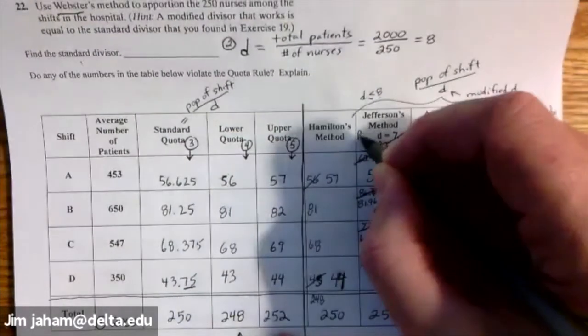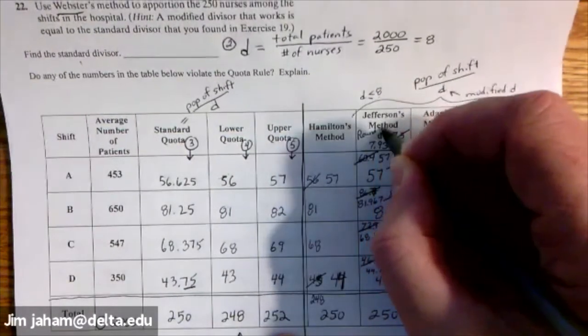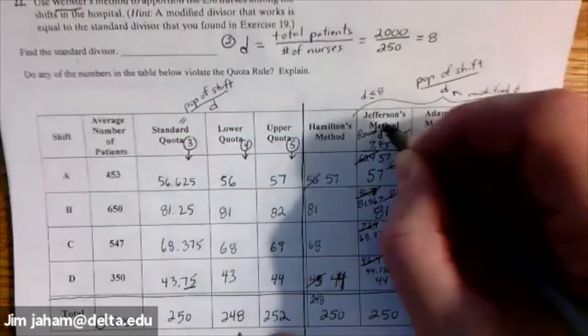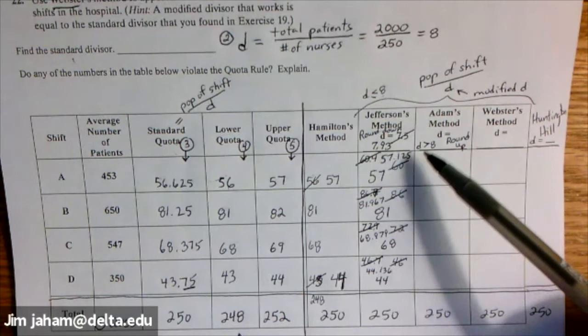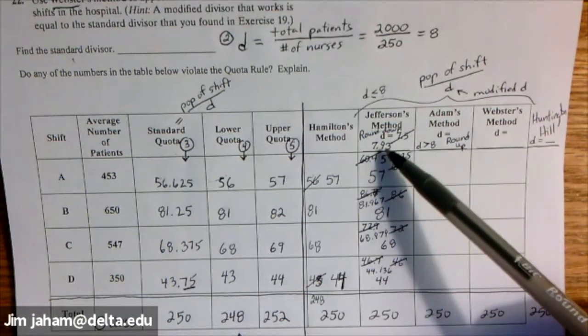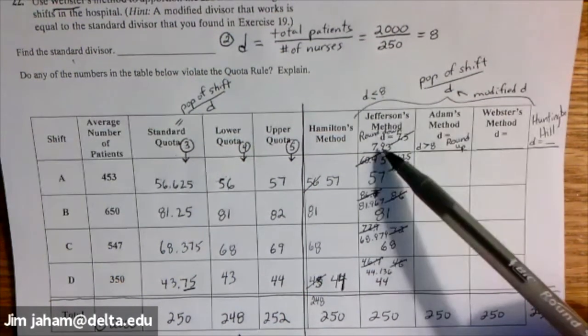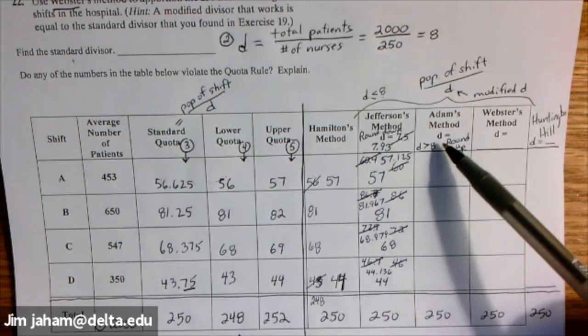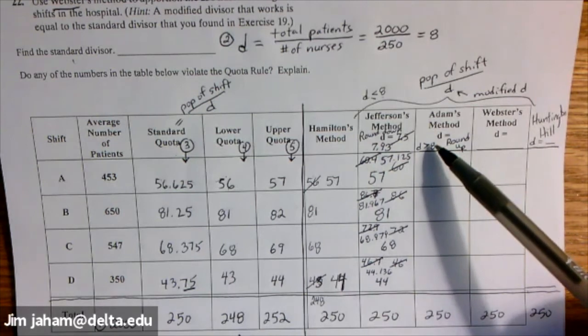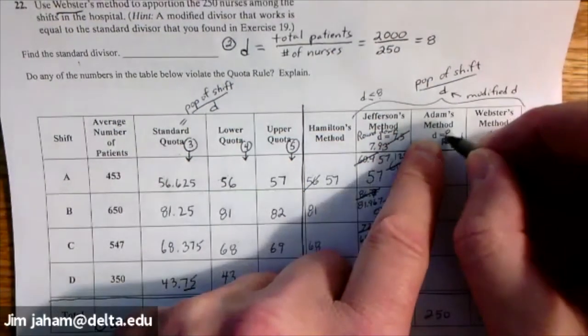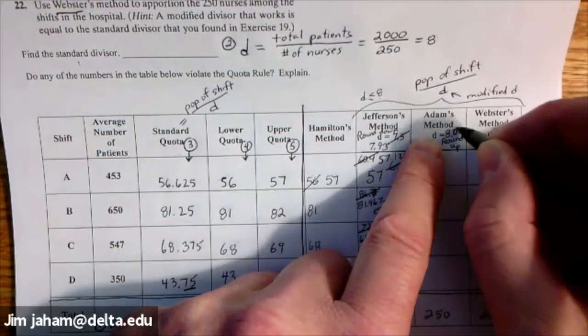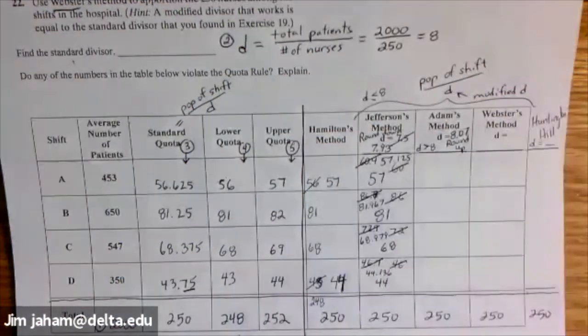Whereas Jefferson's method, we round down. And if you went down from 8, 0.07, one starting point for Adams' method is to go up 0.07. So why don't you try 8.07 and see if 8.07 works as a good modified divisor in this case.